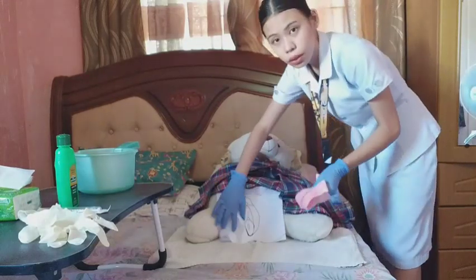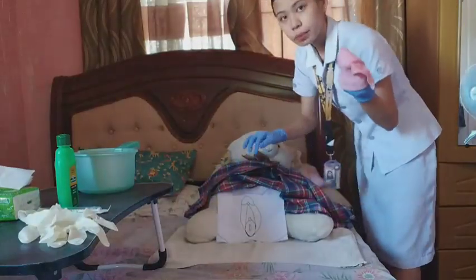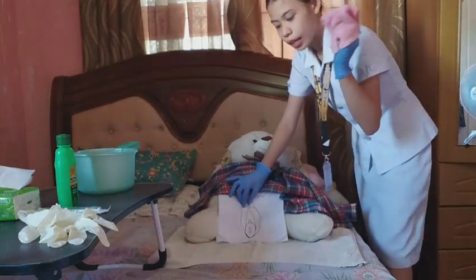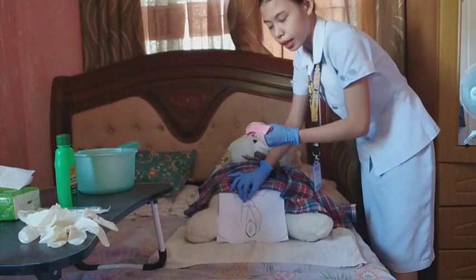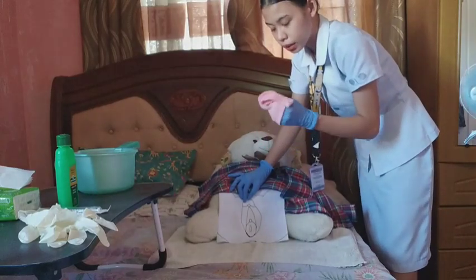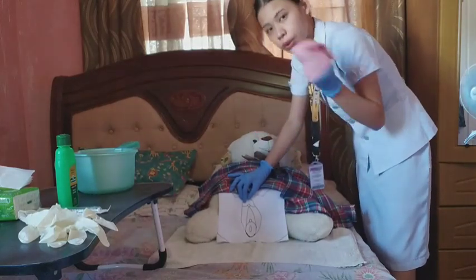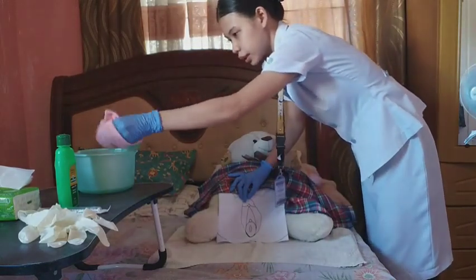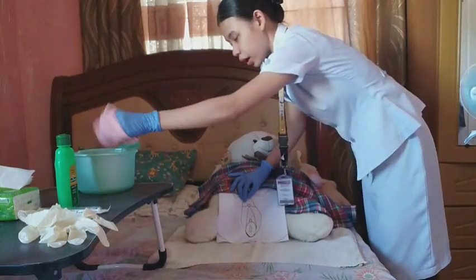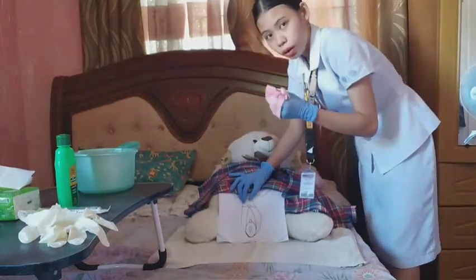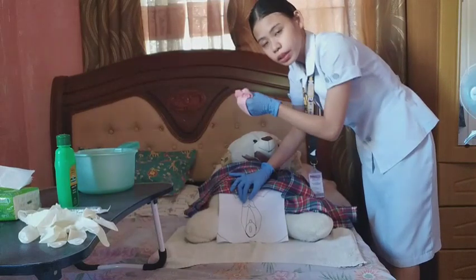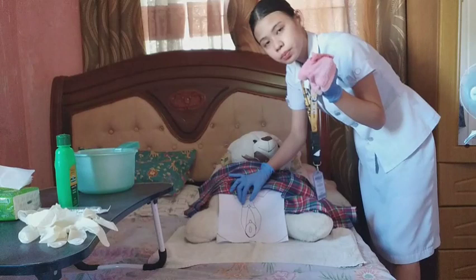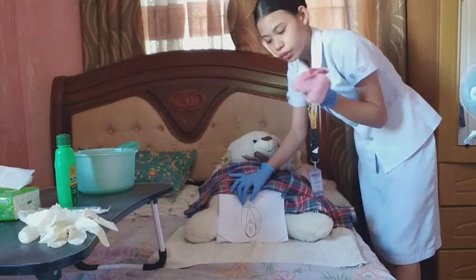So next, we are going to spread now the labia of the patient using our fingers, and then cleanse the area at the vaginal orifice using washcloth with warm water. So we are using number 7 stroke from the upper to downward motion, and then we must remember to use different corner of the washcloth for each stroke.